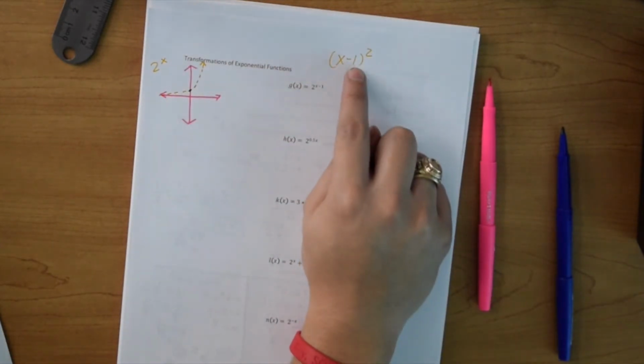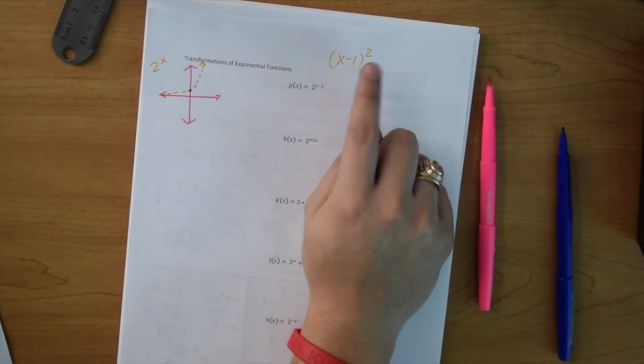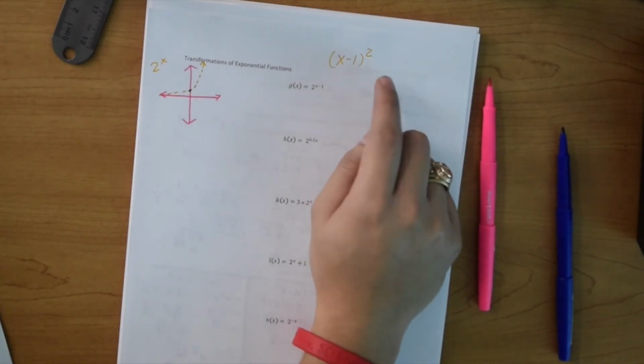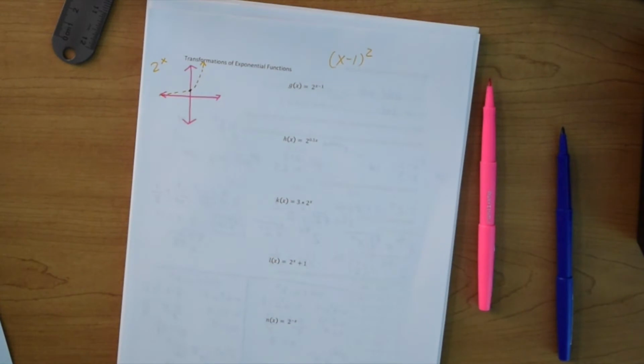This right here, this minus 1. Would it move it down? Would it move it up, left, or right? We know that we're adding and subtracting, so it's going to move it, right? It's not going to stretch or shrink it. But is it going to move it up, down, left, right?